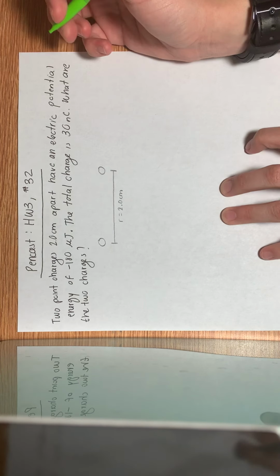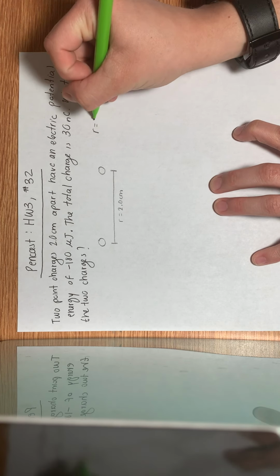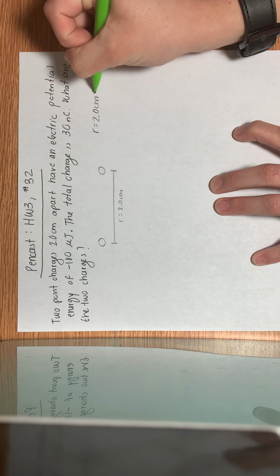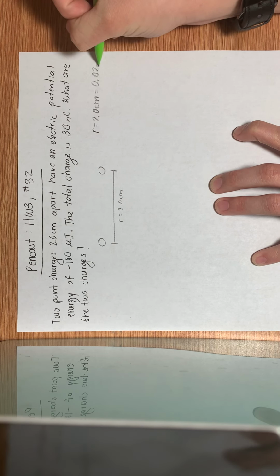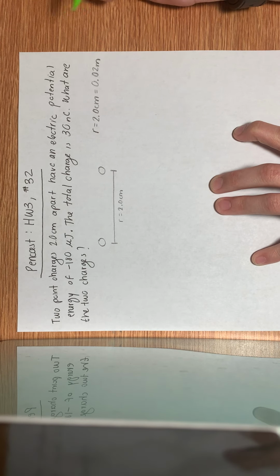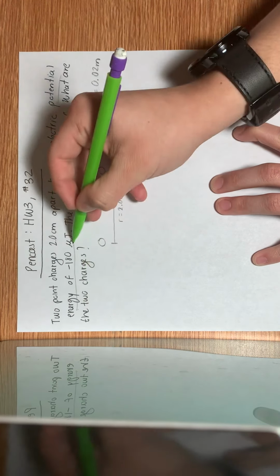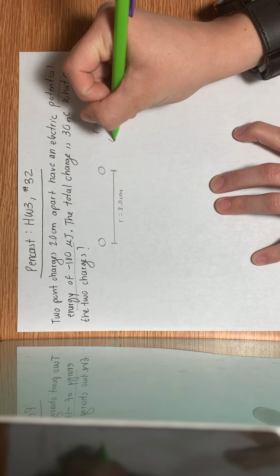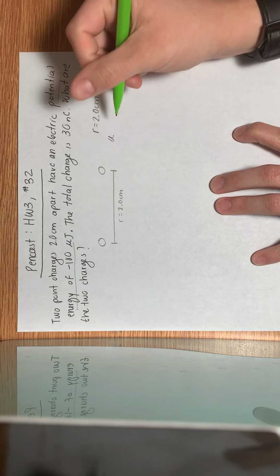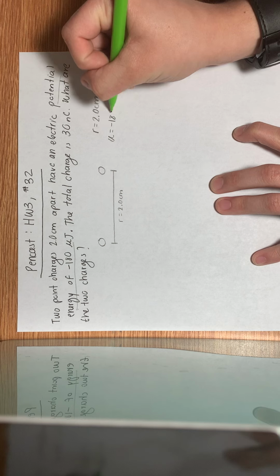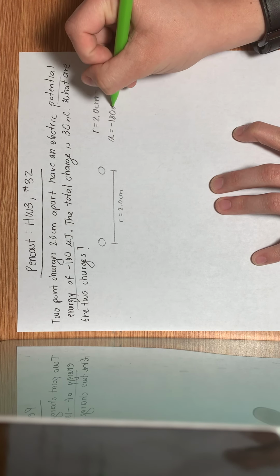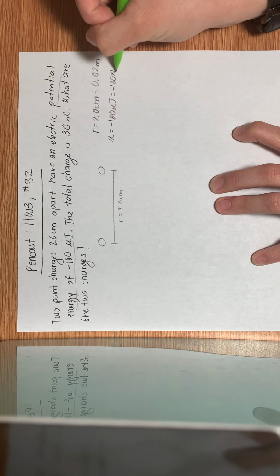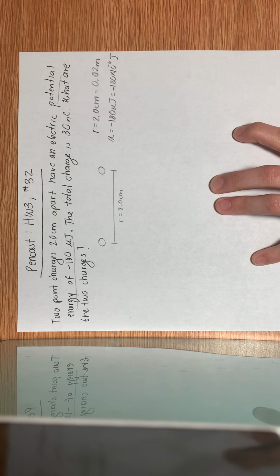If we write a list of our knowns, the distance between the two charges, R, is 2 centimeters, which is equivalent to 0.02 meters. We also know that the potential energy is negative 180 microjoules. So potential energy, U, is equal to negative 180 microjoules, which is equivalent to negative 180 times 10 to the minus 6 joules.